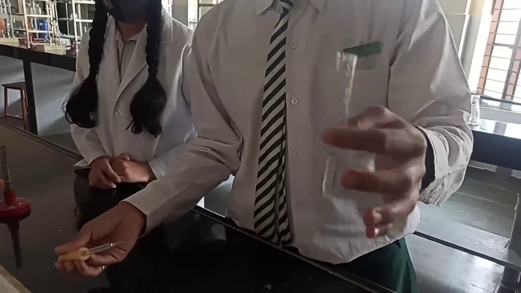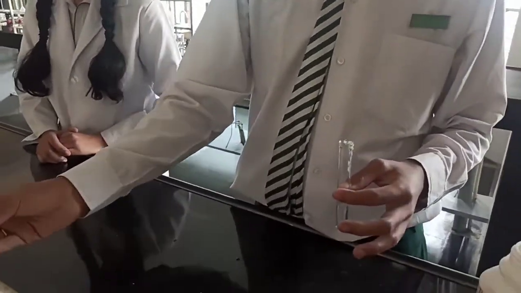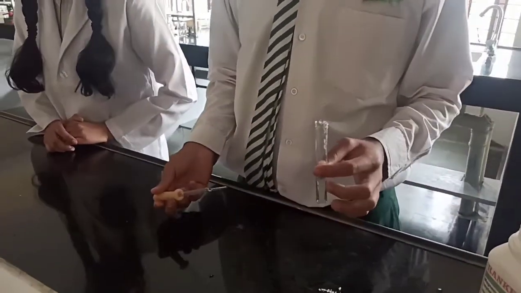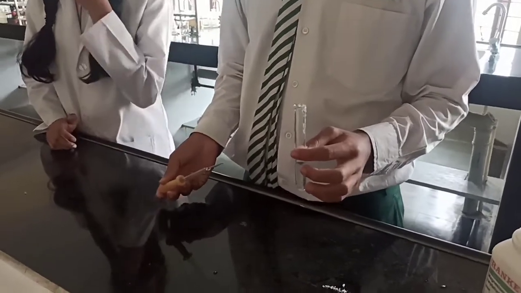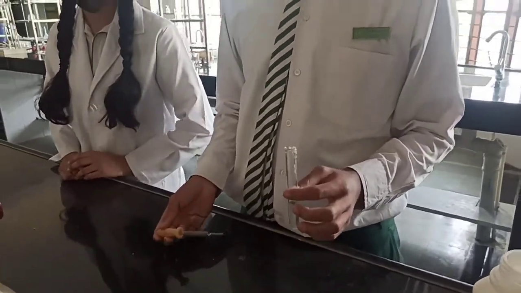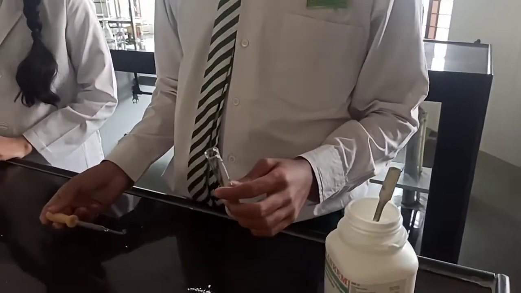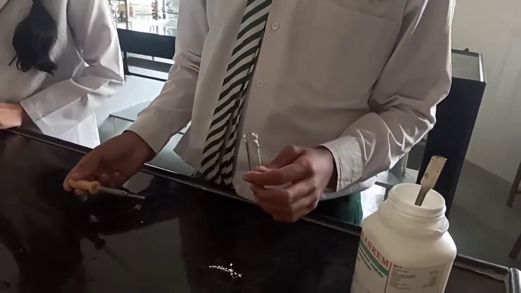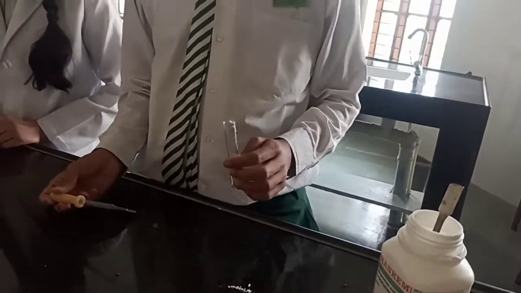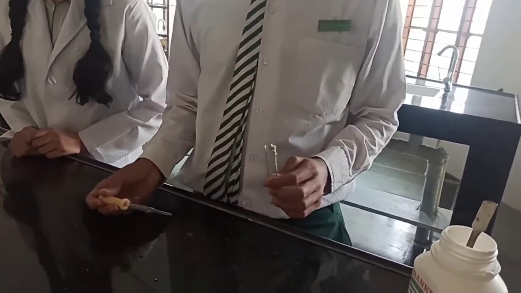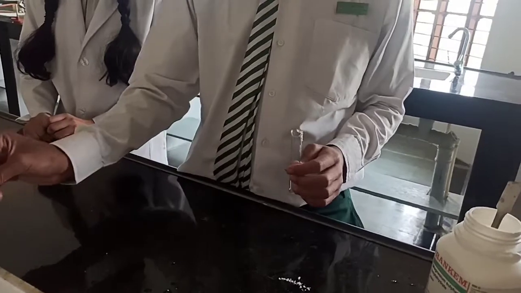So lime water has turned milky. What we did, we took the salt solution, we added dilute HCl, hydrochloric acid, and the CO2 gas which was evolving, we passed it through the lime water.